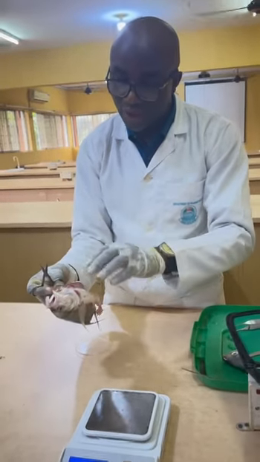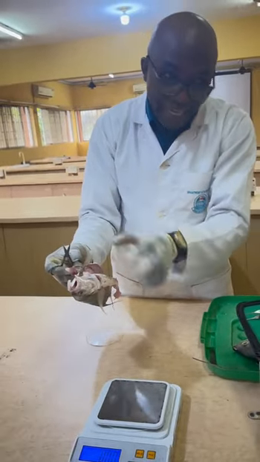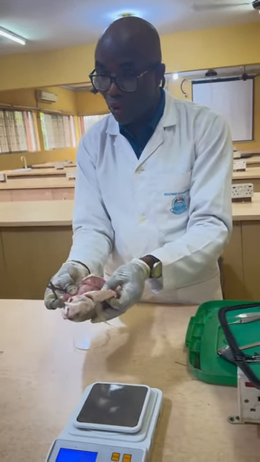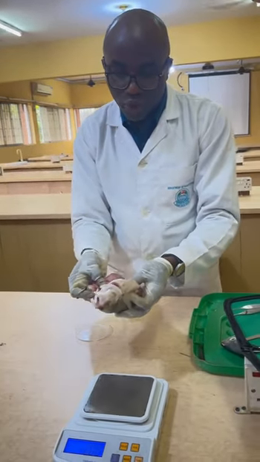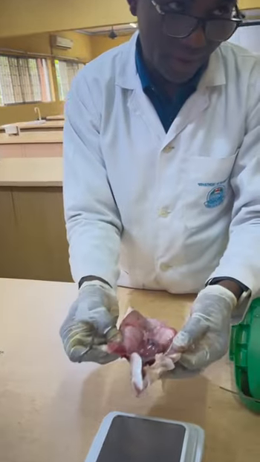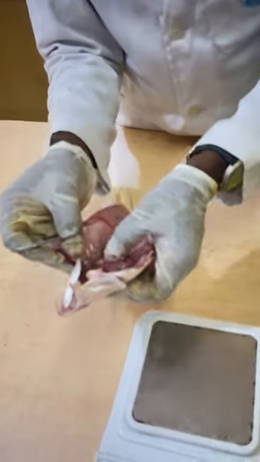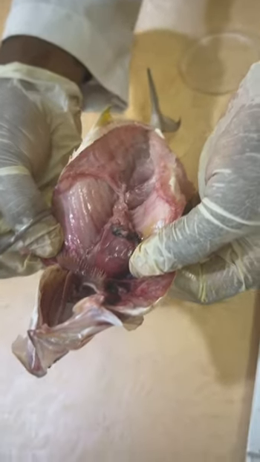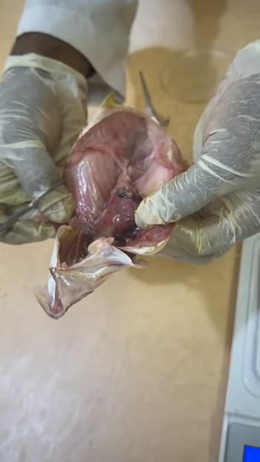And so these are some of the reasons why you may not be able to at times find clear features, maybe because they are already disintegrating. So it's good to work with fresh specimens. For somebody who is just starting, for this fish, you may just record the sex as immature. You can say immature.